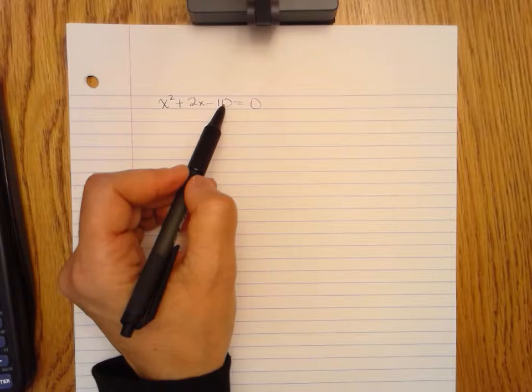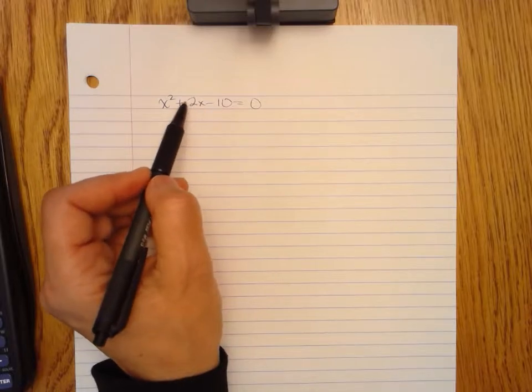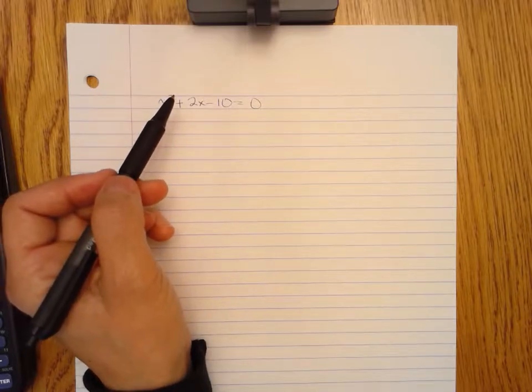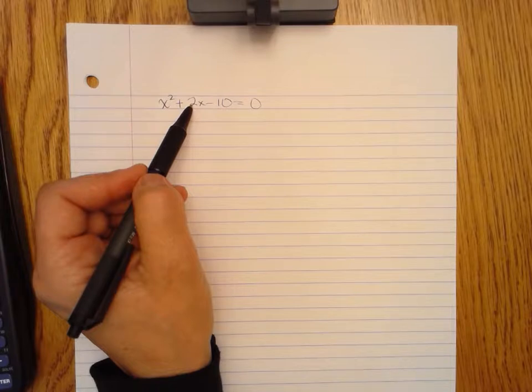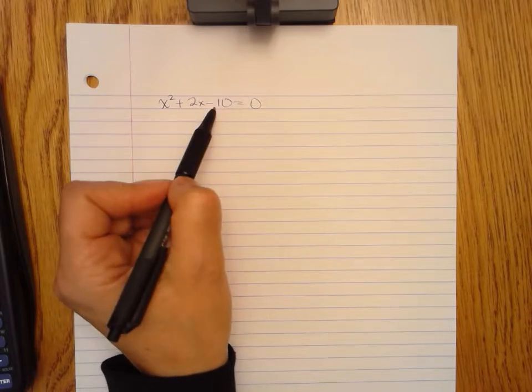Find two numbers that multiply to negative 10. I was just going to say 5 and 3, but no, 5 and 2, which is a difference of 3, that have a difference of 2. There's nothing. There's absolutely nothing. So let's complete the square. Get this out of the way. Get the positive 10 out of the way.